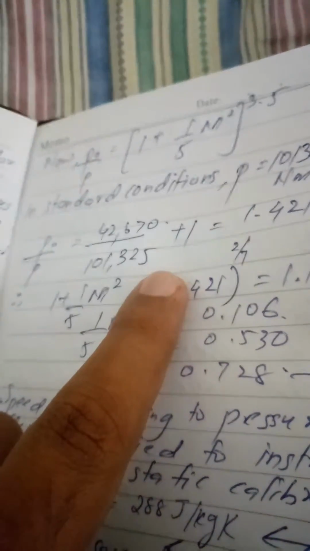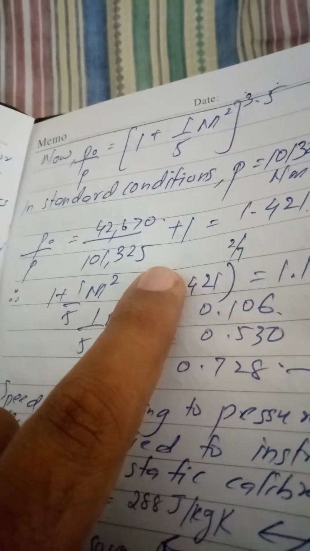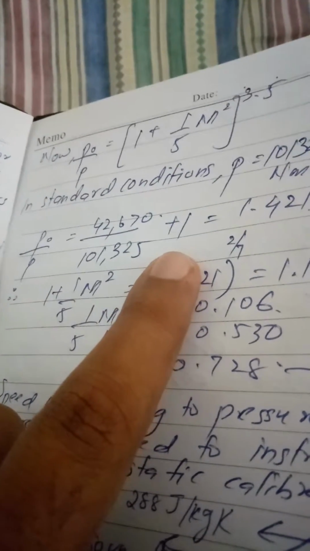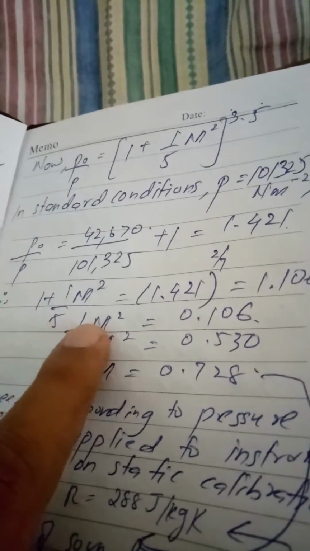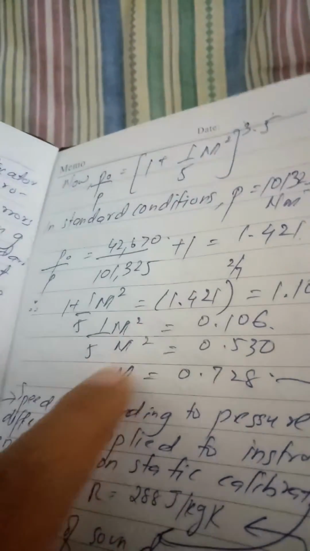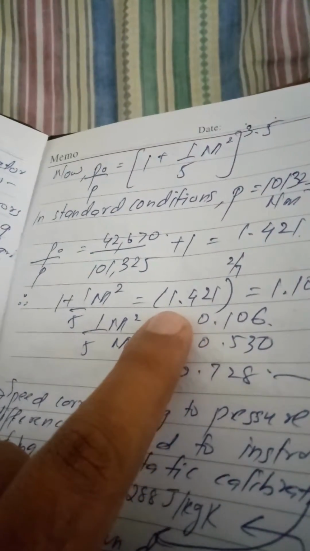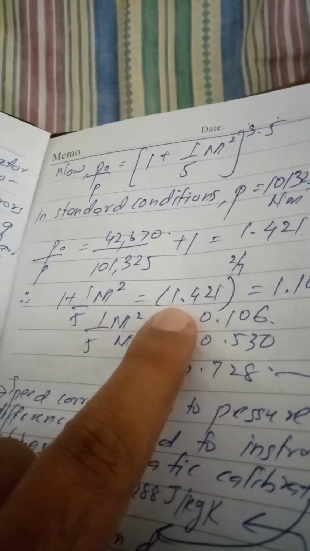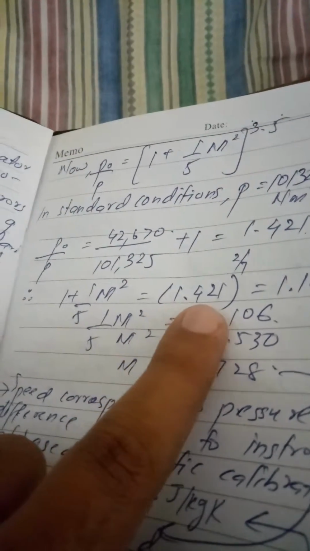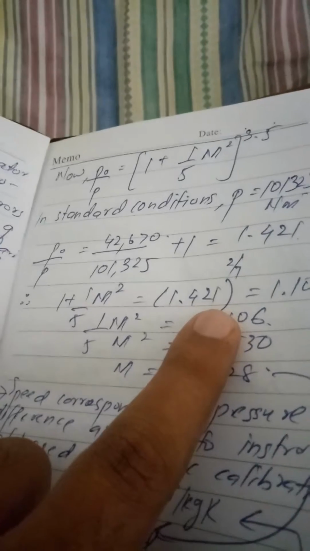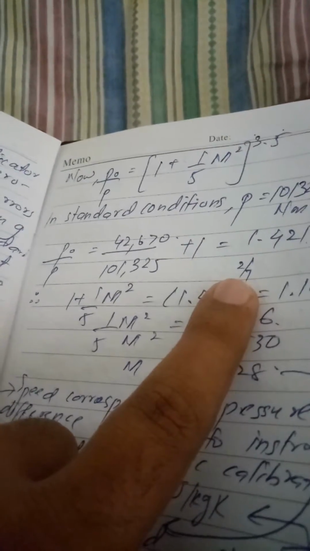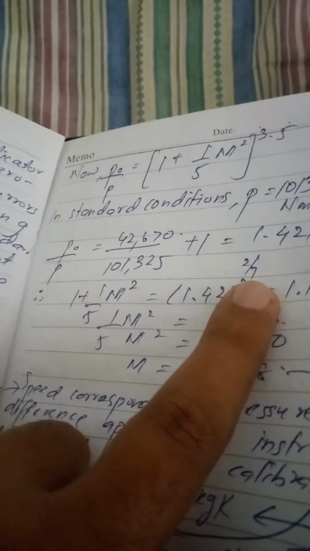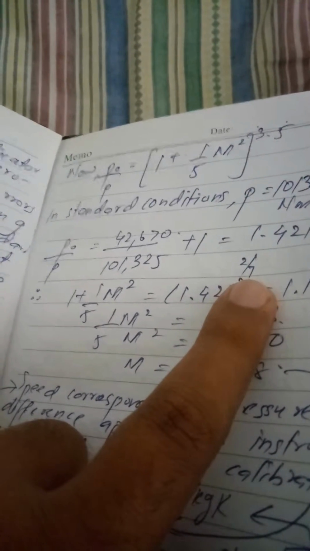Putting in the values and solving it, P naught over P will have 1 added. That would be this one. And when we have 1 plus this, we're going to calculate 1.421, and also put the square and divide it by 1 by 7.